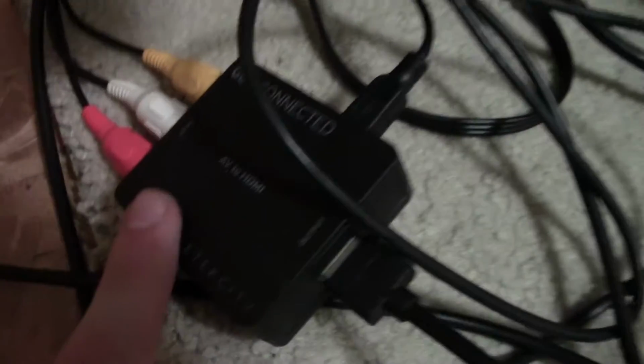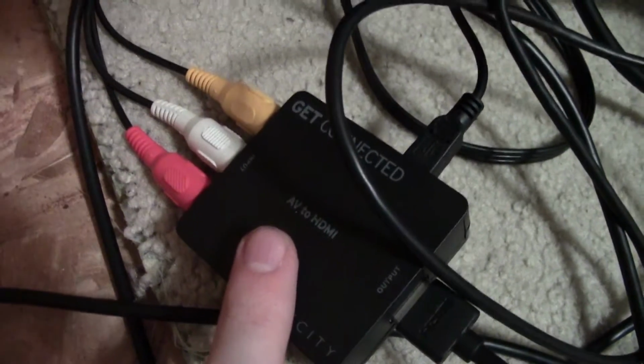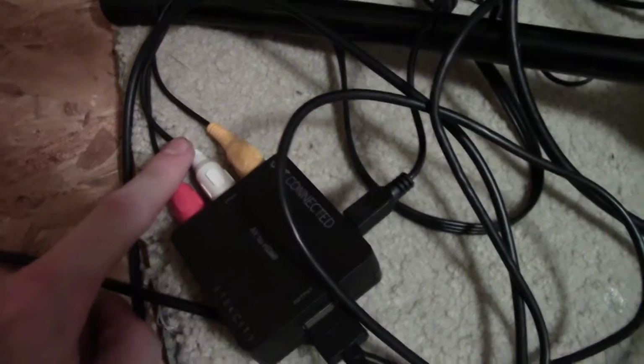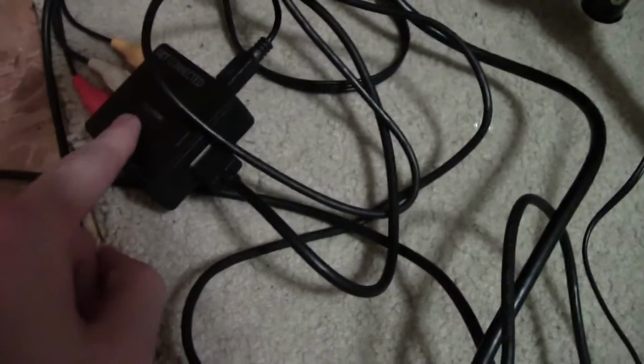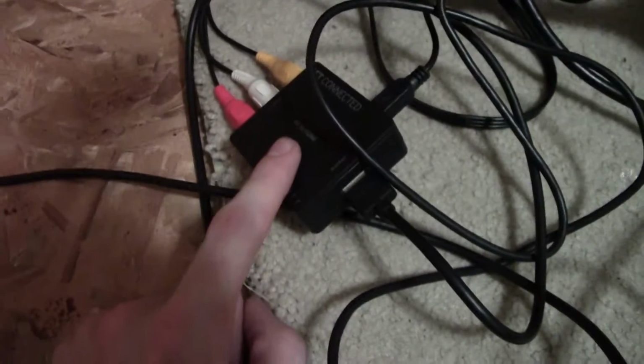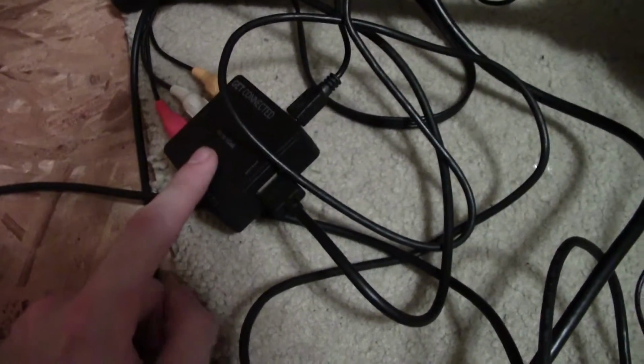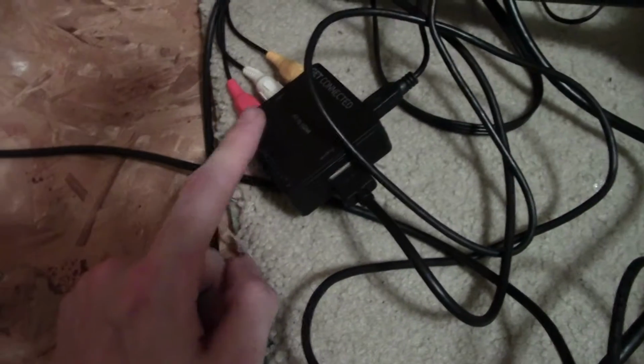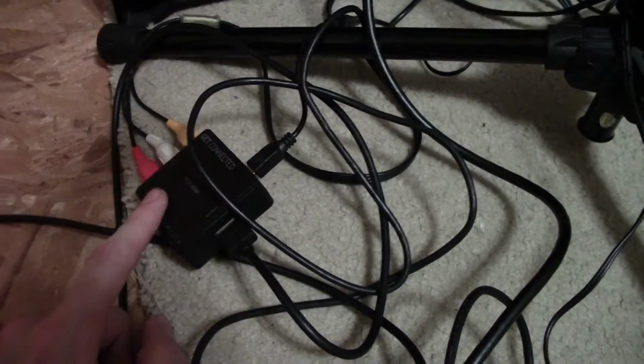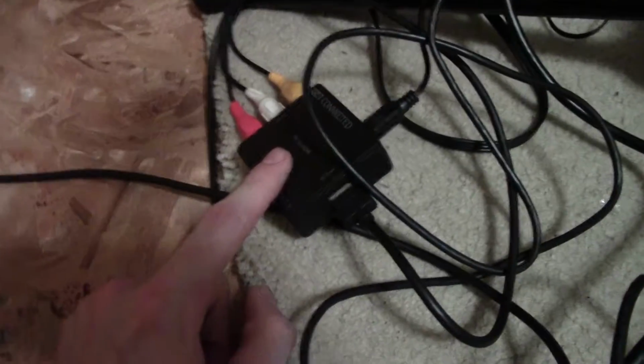This is an AV to HDMI upscaling box. What this does, it takes the analog video and sound signals, converts it to an HDMI compatible signal, and upscales it to either your choice of 720p or 1080p. Right now this is set to 720p. I'll get into that in a little moment. Then it has HDMI output, which goes all the way over to here, into this bad boy.